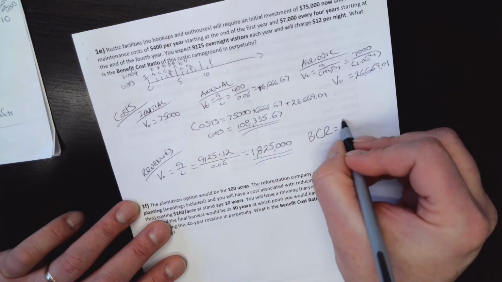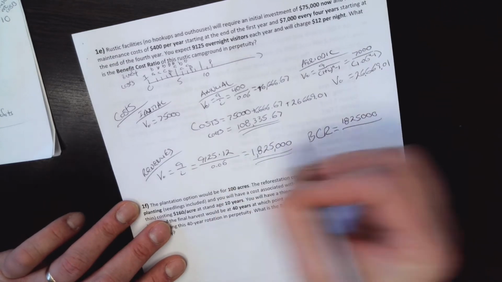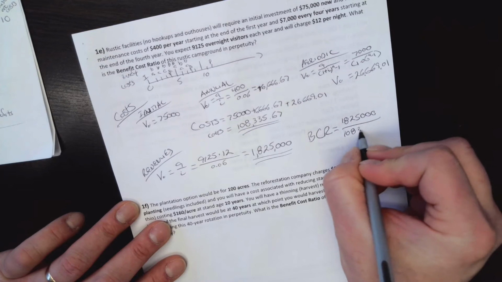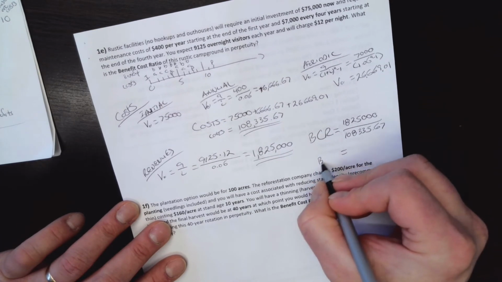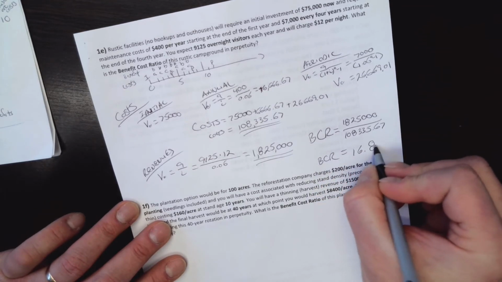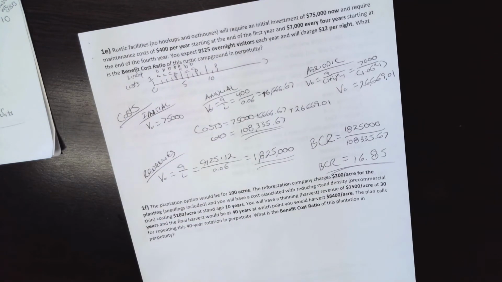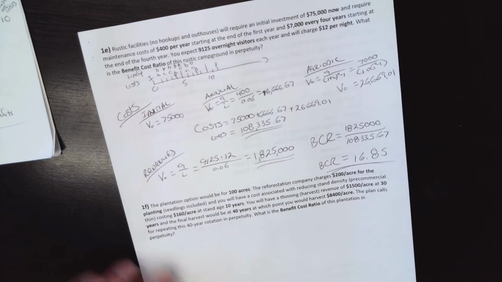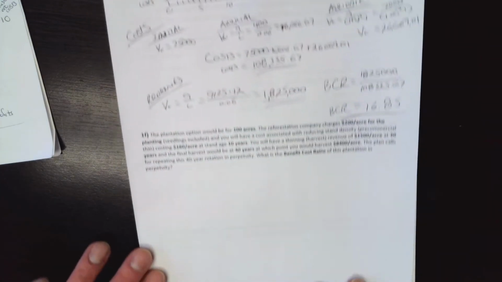So our BCR in this case is going to be the revenue, 1,825,000, over the costs, 108,335.67, or that BCR is 16.85. Big bang for the buck, right? For every dollar we spend, we are going to get $16.85 in return. Okay, so that's option 3. We have 4 options to do.